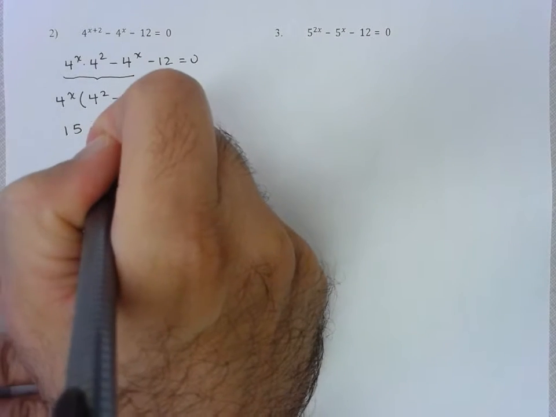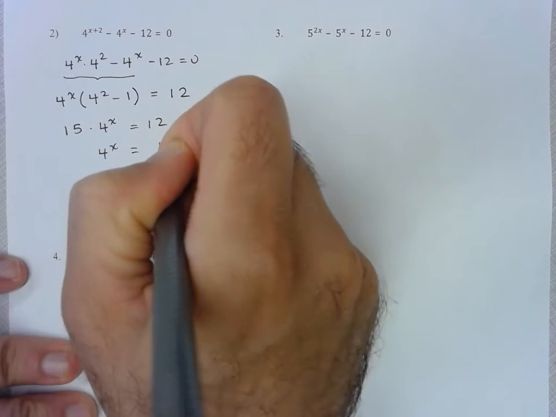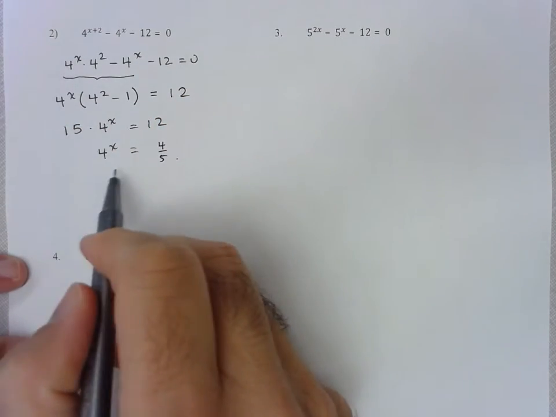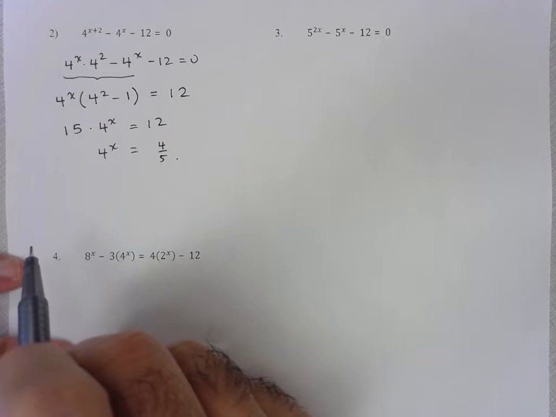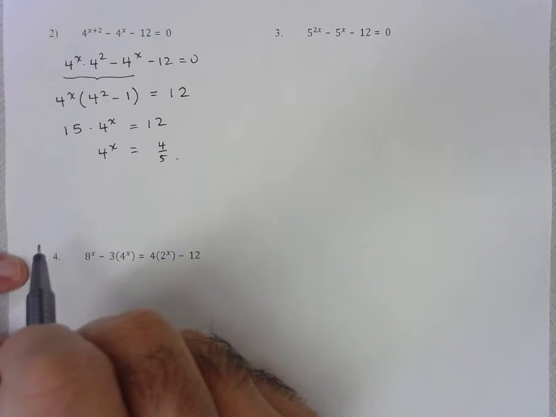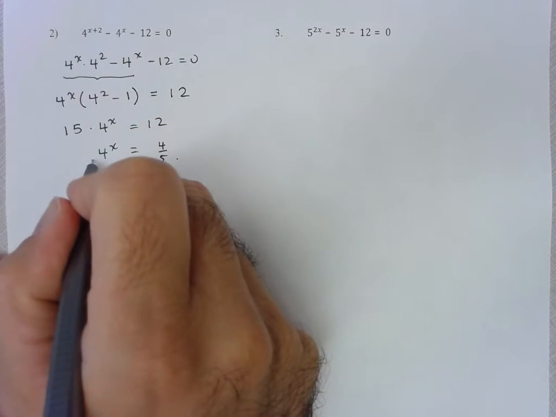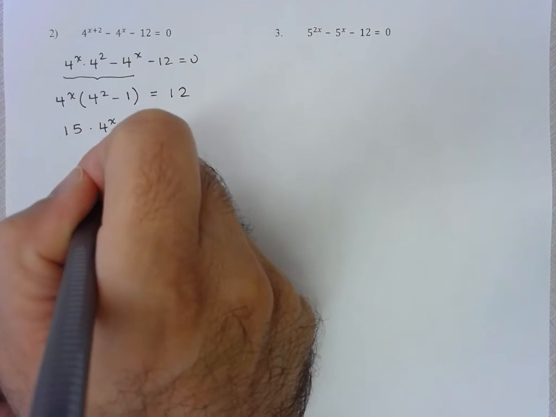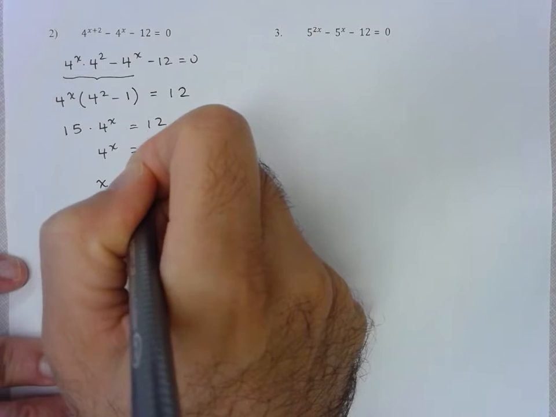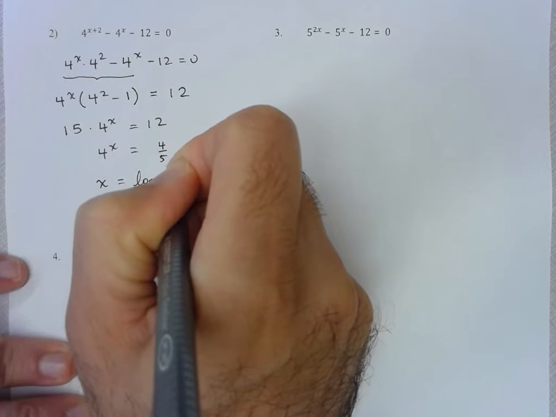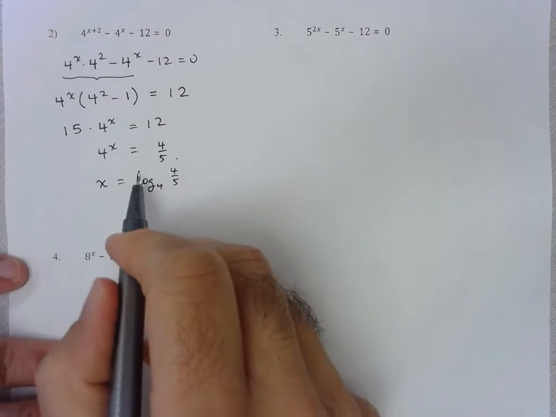Okay, so I have 4 to the x equals 12 over 15, which is 4 over 5. Okay, and now I have a form for which I can use logarithms. Clearly I'm not going to be able to write 4 over 5 as a power with base 4. So here I'm going to take log base 4 of both sides. So again, log base 4 of 4 to the x, since they're inverse functions, is just going to leave me with x, and on the right hand side I'm just going to have log base 4 of 4/5. Okay, and there you go.